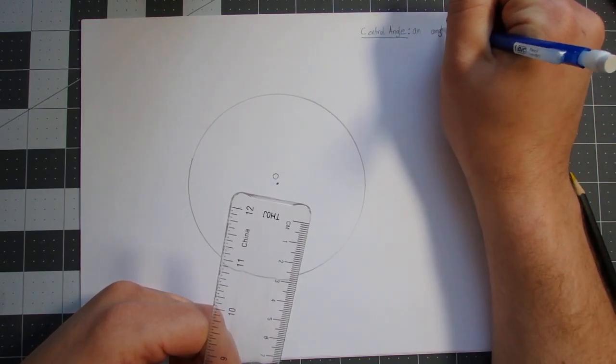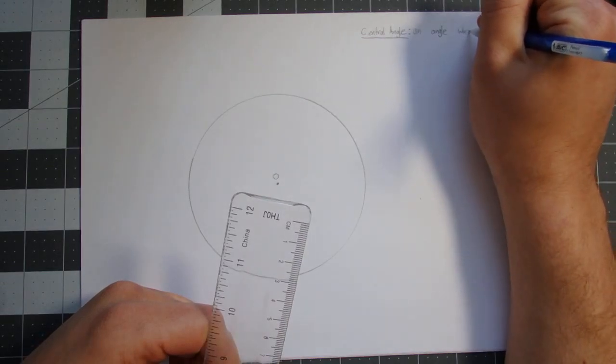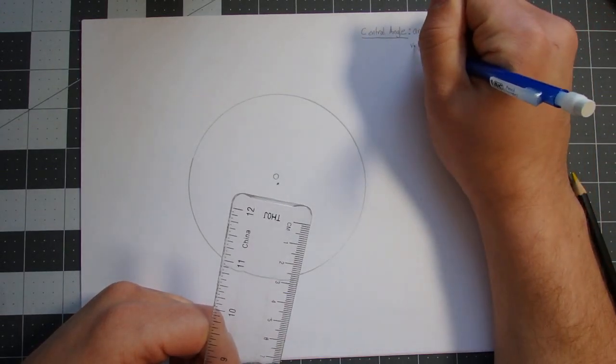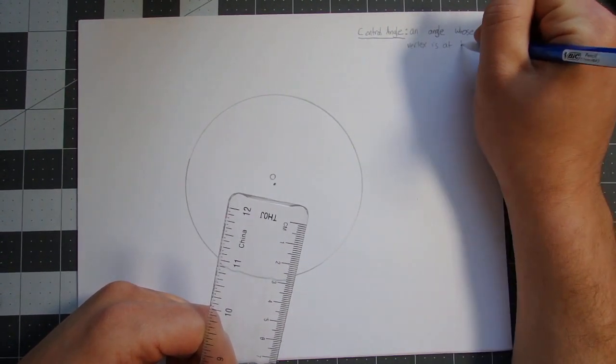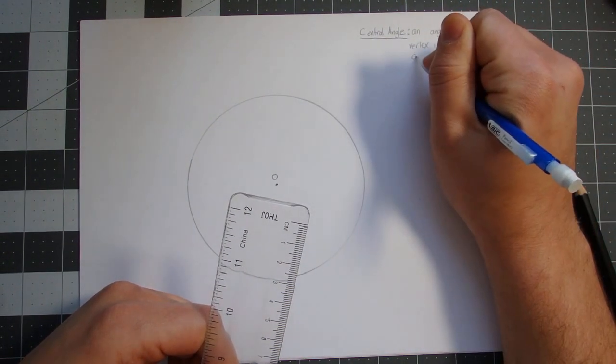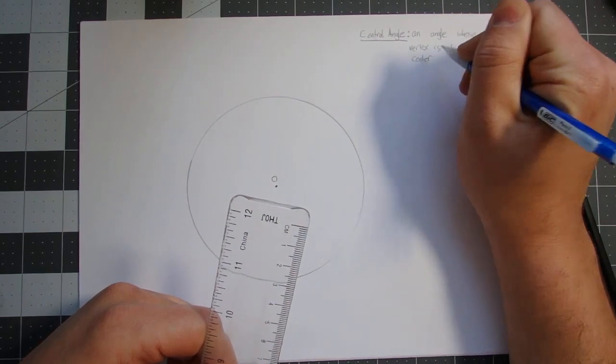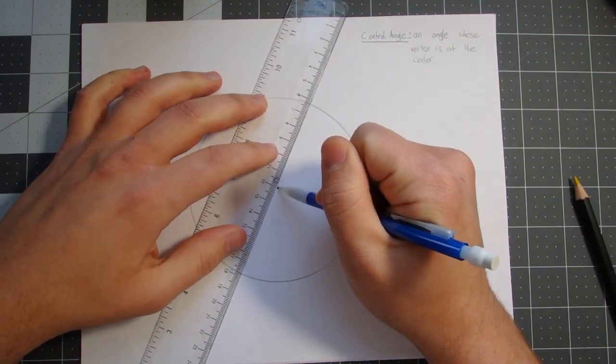An angle whose vertex is at the center. Now, hopefully you can already picture what that means. Here's my circle.